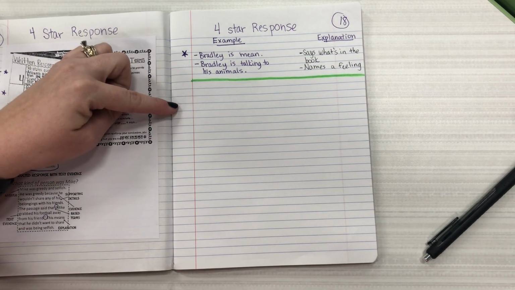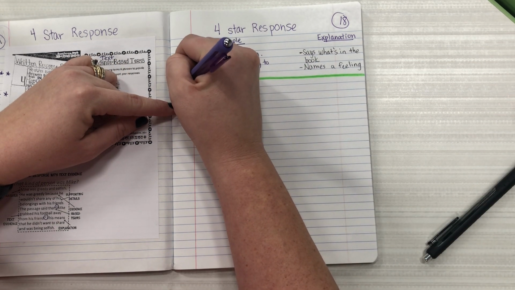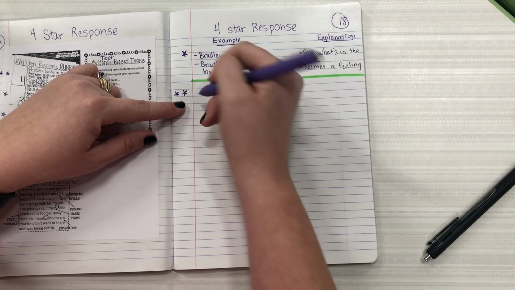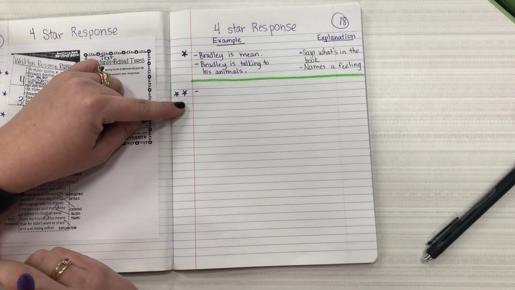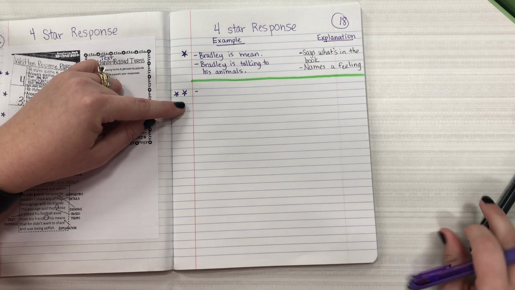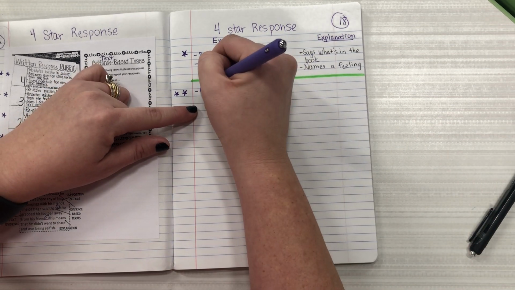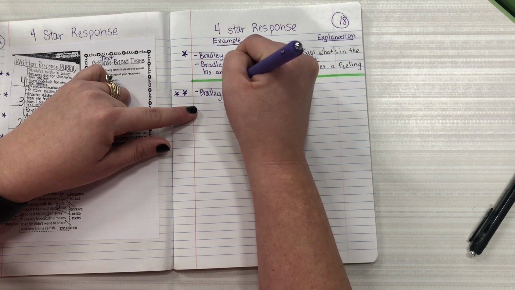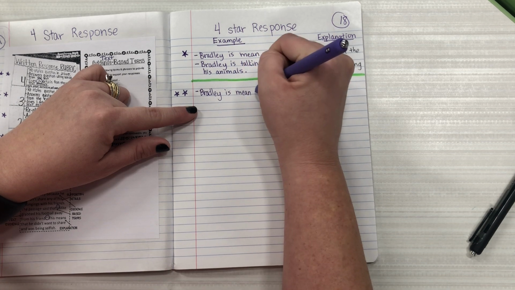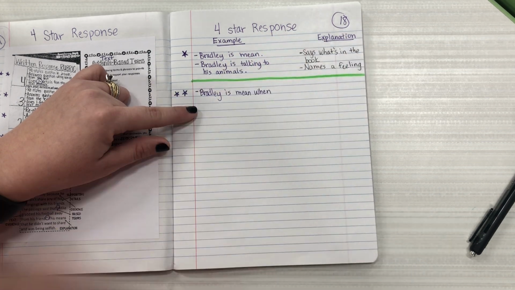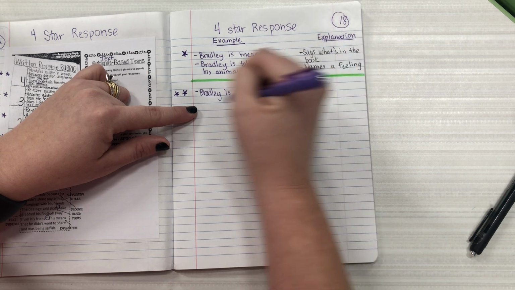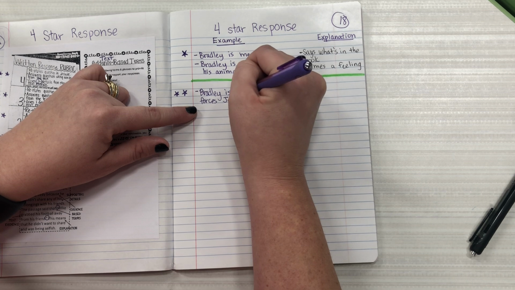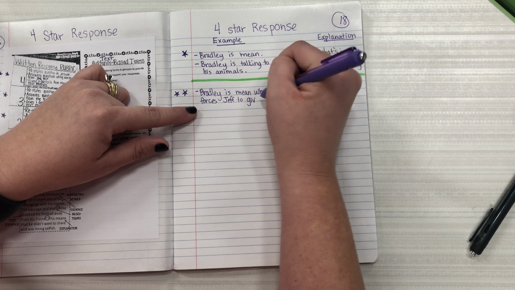Just like we did before, we're now going to draw 2 stars to show how we could have improved some of our information. Once again, we're using the same story that we are all reading together, There's a Boy in the Girls' Bathroom. This time a 2-star answer could have been, Bradley is mean when he forces Jeff to give him $1.